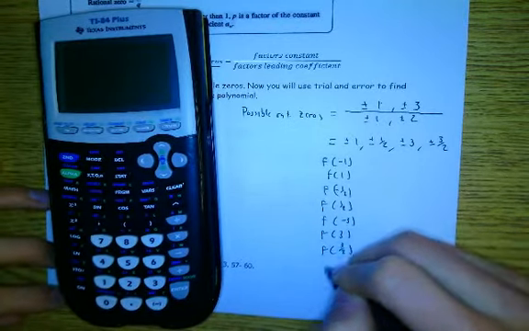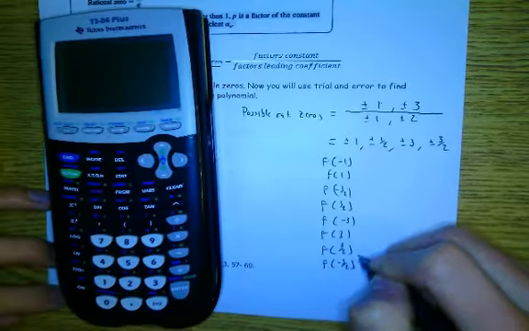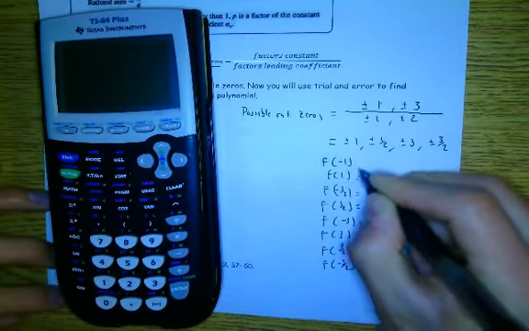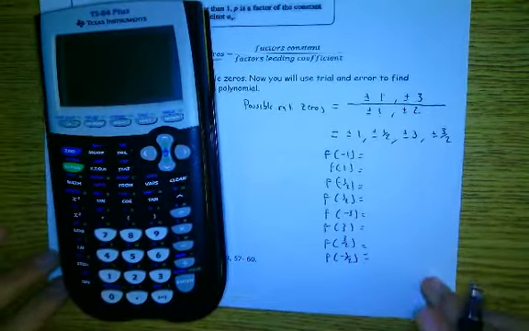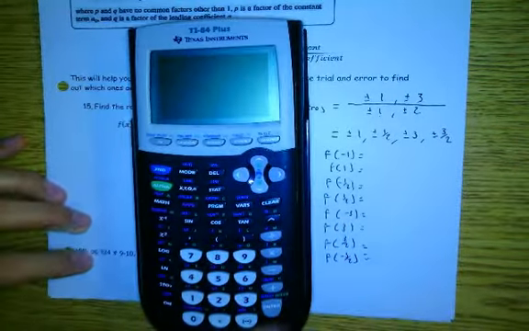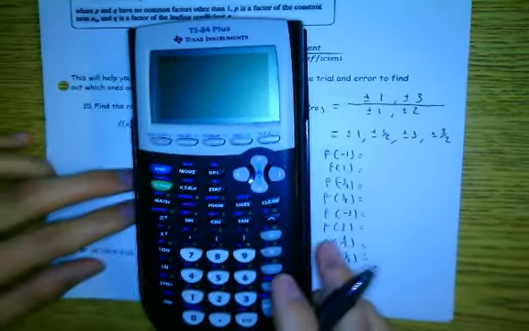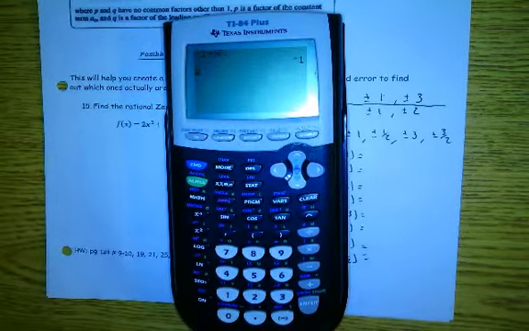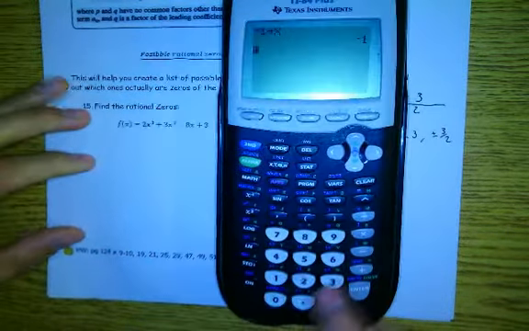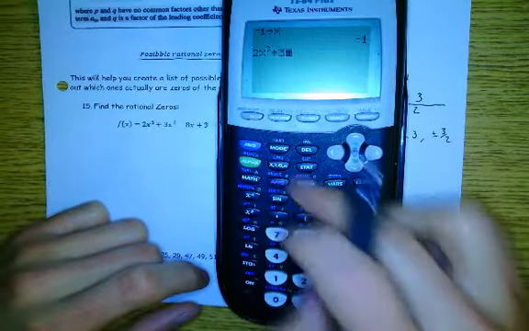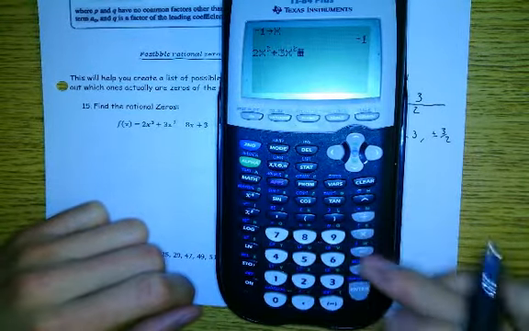Okay, so here's what you're going to do. You're simply going to go one by one. So you're going to say negative 1 on your calculator, and you're going to store it on x. So STO x, enter. Okay, so now you can just type the equation. So 2x to the third power plus 3x squared minus 8x plus 3, hit enter. I got 12. So is negative 1 a 0? No, it's not.